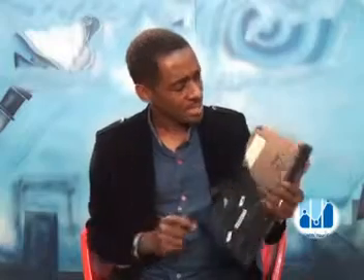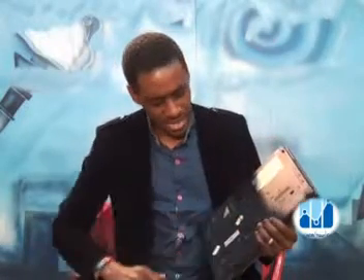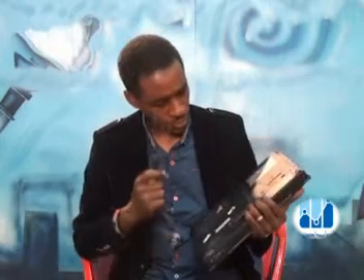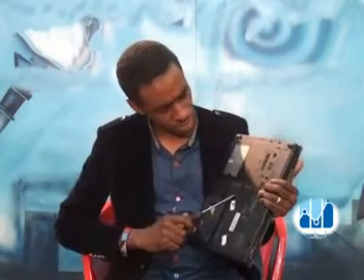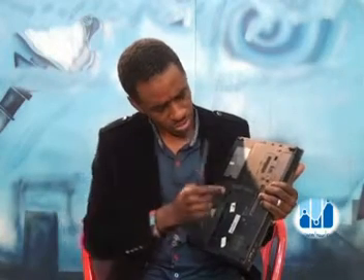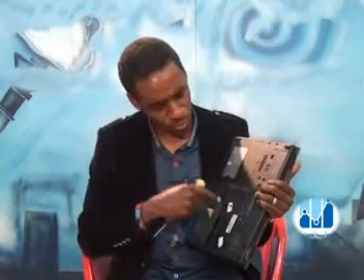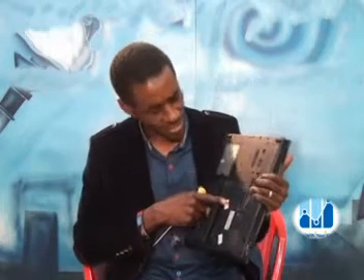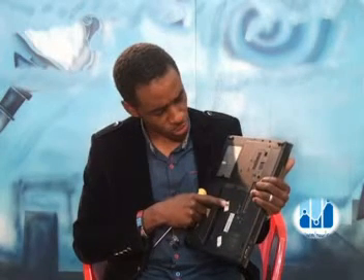Now if you look at the screws at the edge of this laptop, it's not necessary for you to go there. There is a sign that shows where the RAM is installed. This is where the RAM is installed, and it's just one screw that is there.